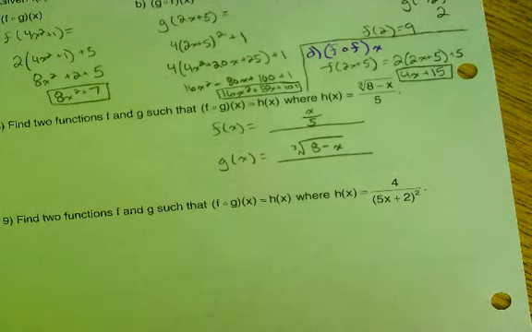I mean, that's not the only way to do it. There's another way. That's really annoying though. I think it's the easiest because if you do it the other way, it's going to get really complicated because of that minus x on the inside.